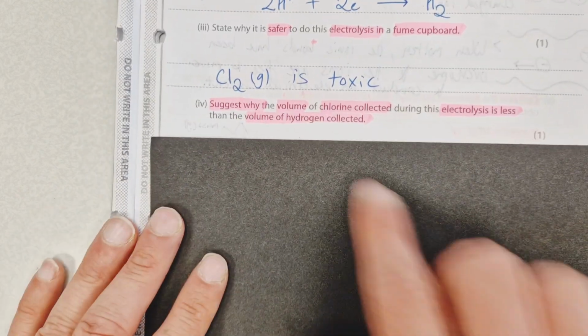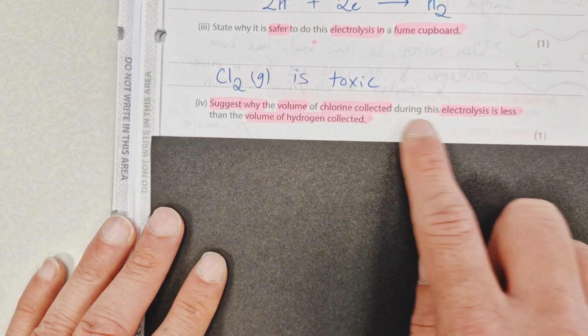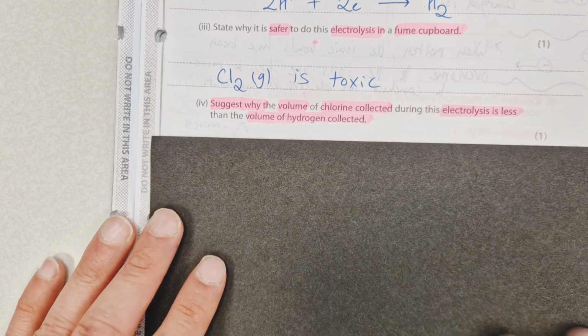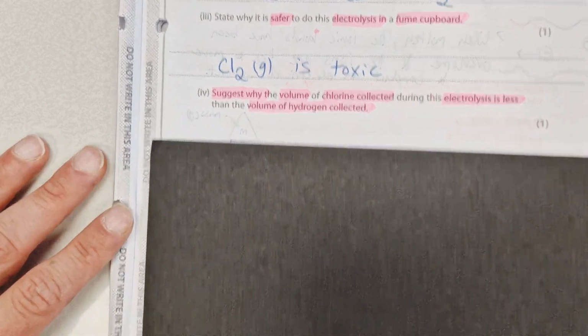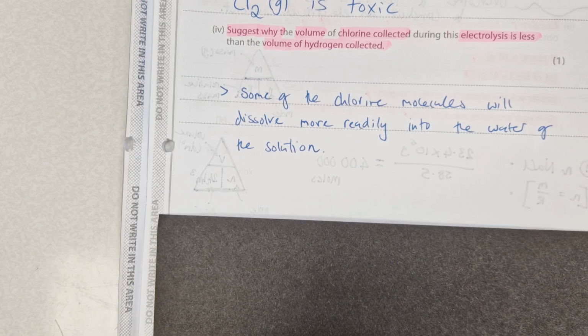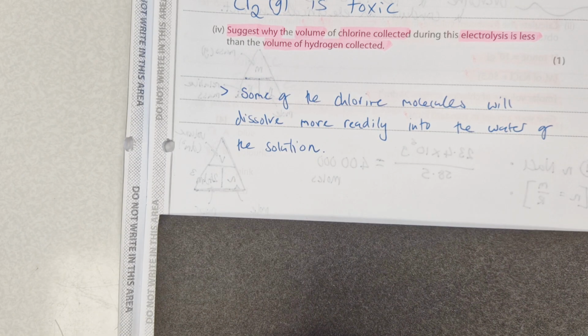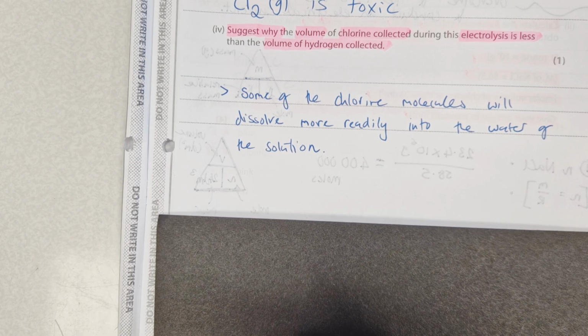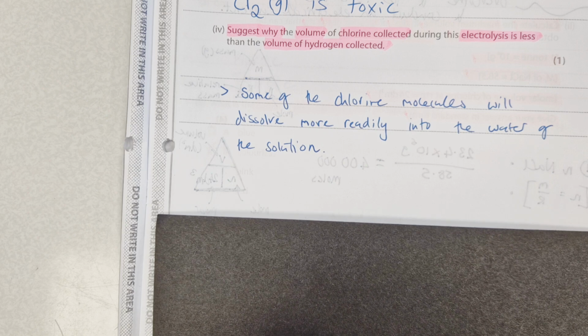And then finally, it says, suggest why the volume of chlorine collected during this electrolysis is less than the volume of hydrogen collected. That's quite a cool question. Now, it's because of the solubility of the chlorine in the water. As you've probably come across this in swimming pools, chlorine dissolves readily in water, and that's why we use it to sterilize our water supplies and also our swimming pools.